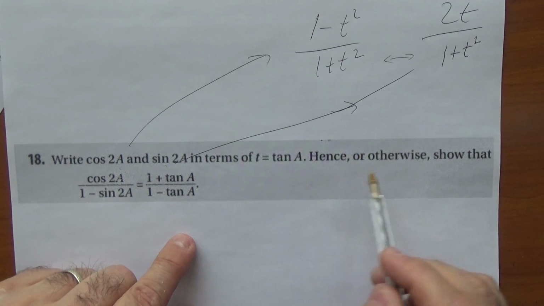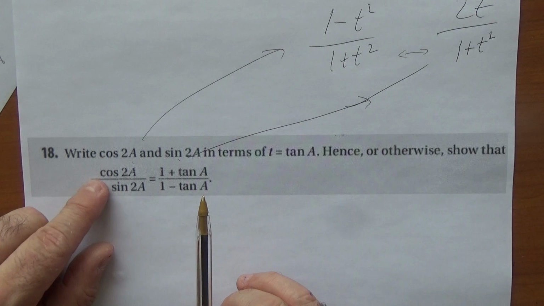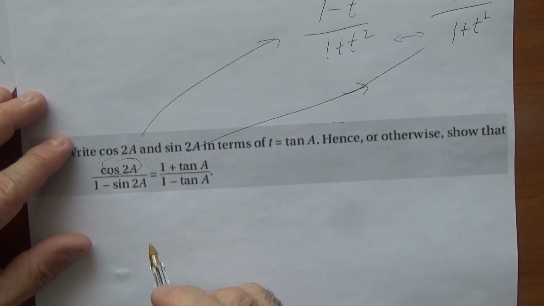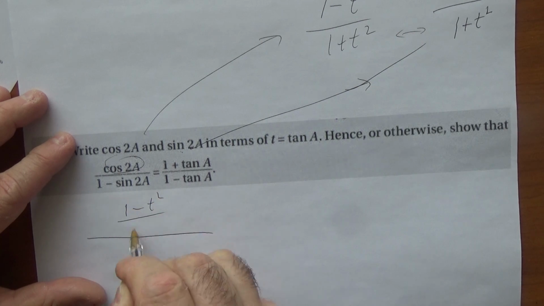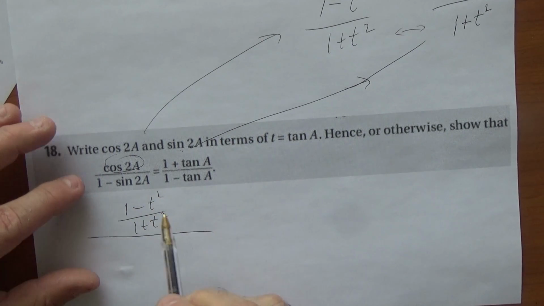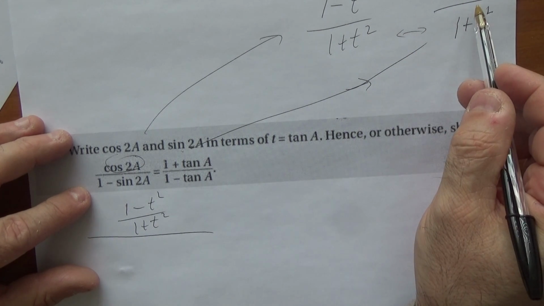So I've done that. Hence or otherwise show that this is true. Well, this is a cosine, so writing the top, I'm getting 1 minus t squared over 1 plus t squared. Now they're asking me to subtract that from 1.